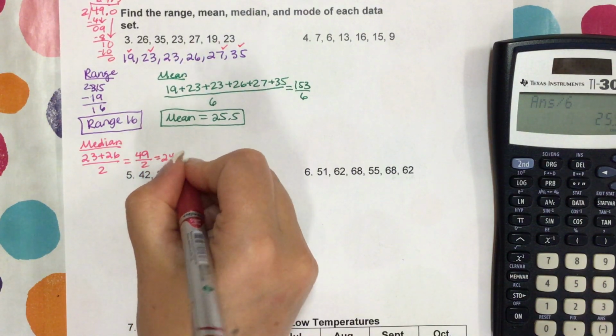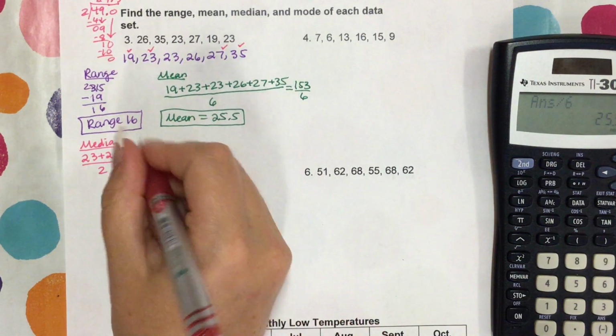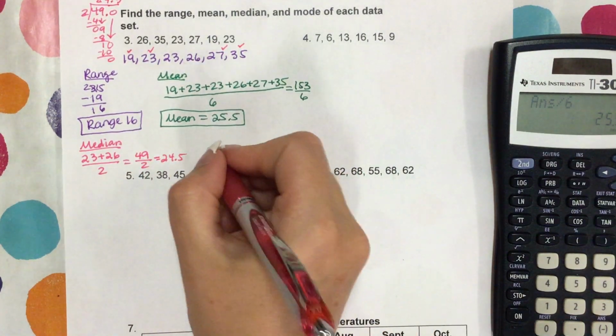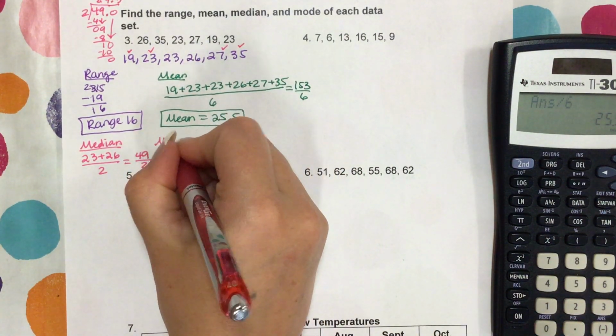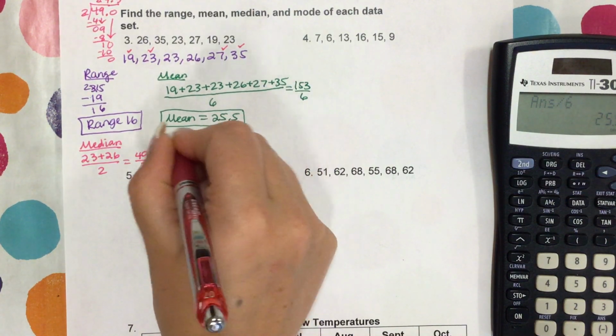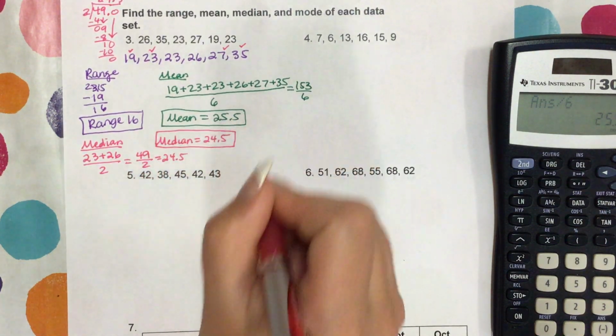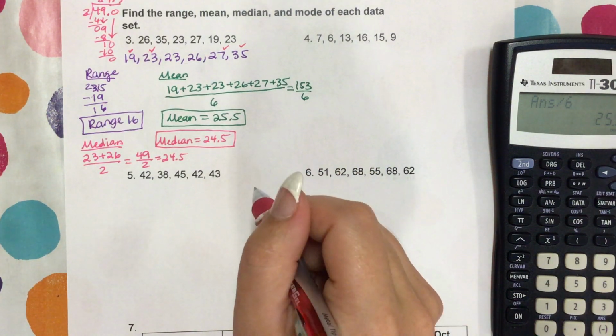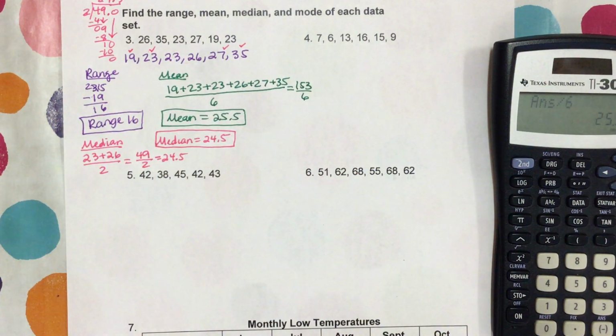Okay, it's 24.5. So that means that the median equals 24.5. There we have it. All right, all right. Okay, lastly is the mode. The mode.